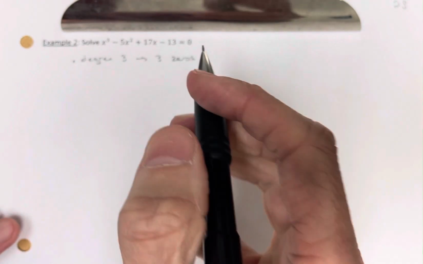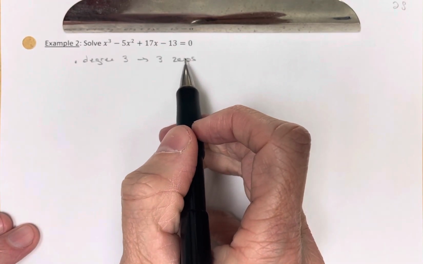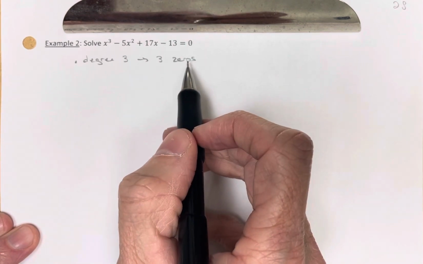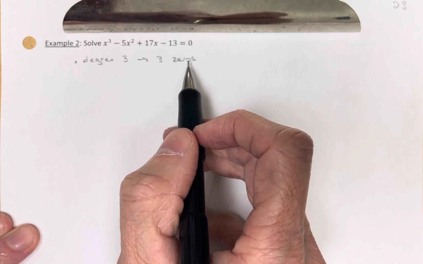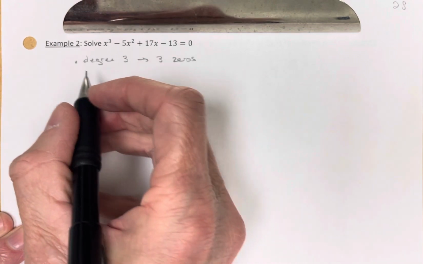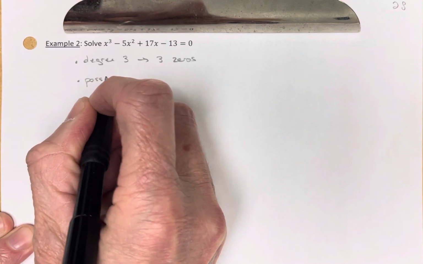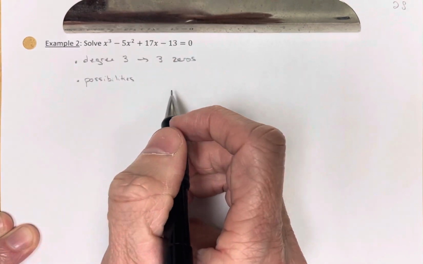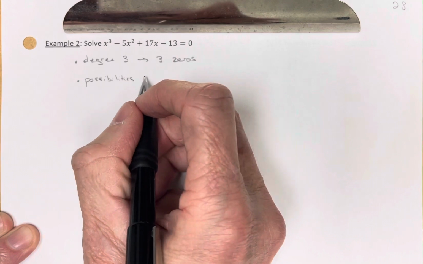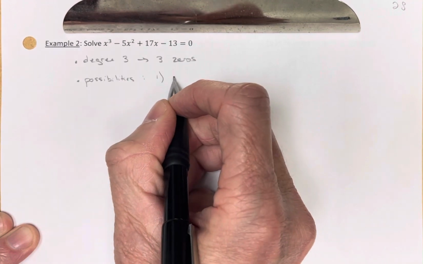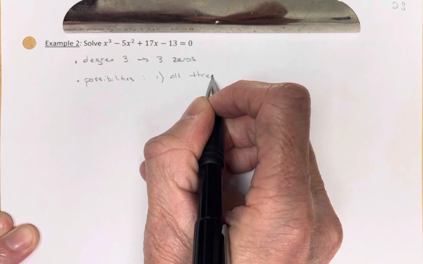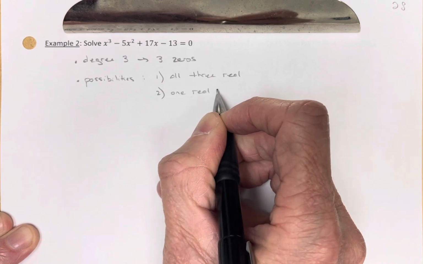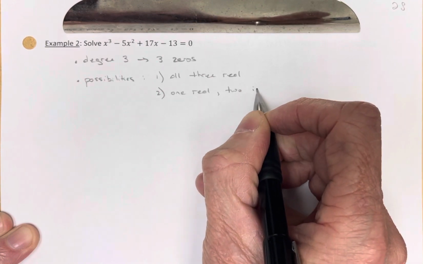Now again, are they all real? Or do I have 1 real and 2 imaginary? I don't know, but I have 3. Are any of the real ones duplicated, or do I have a multiple? I don't know yet, but I have 3 zeros. So my possibilities: because it's an odd degree function, I know the end behavior is opposite. I have at least 1 real. So I could have all 3 real, or I have 1 real and 2 that are imaginary.